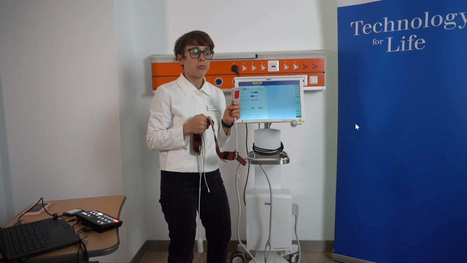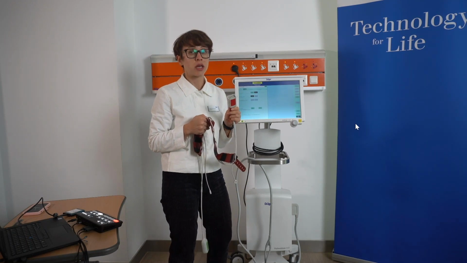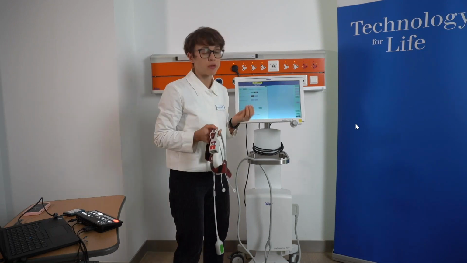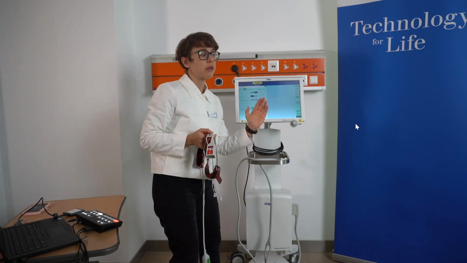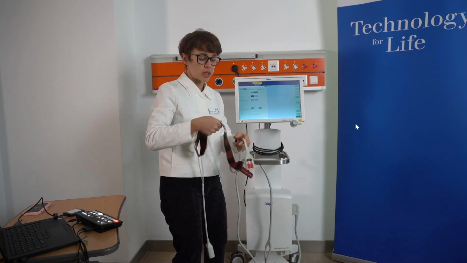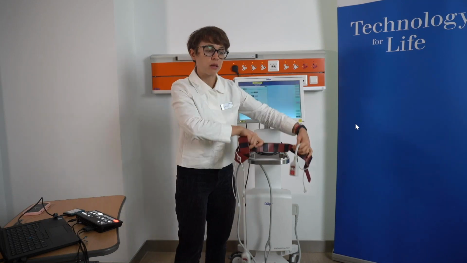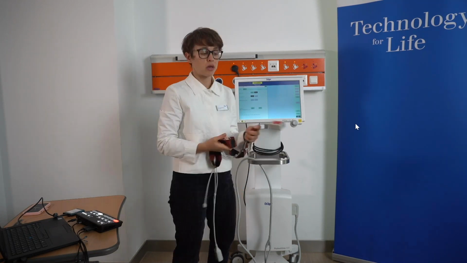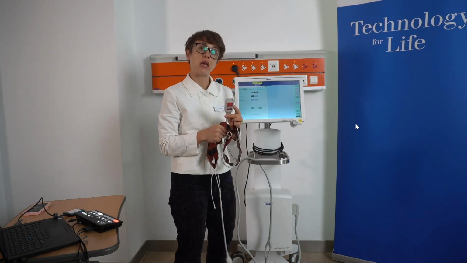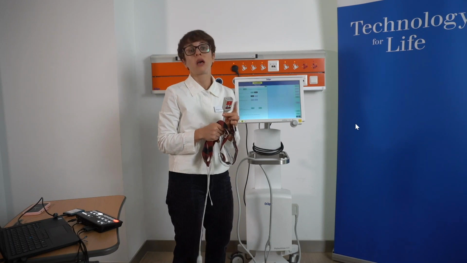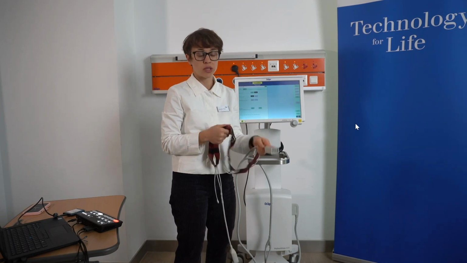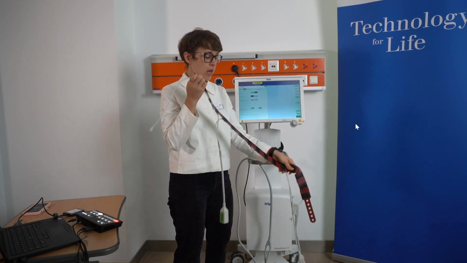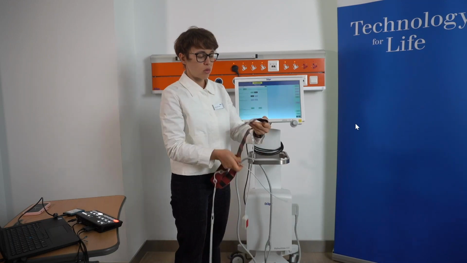So whenever I do the measurements in the ICU, if it's possible to lift the patient, I would rather slightly lift the patient and slide the belt back, because the challenging part is to slide in the electrode extensions. So basically you position it on the patient, then make sure that you close the belts.